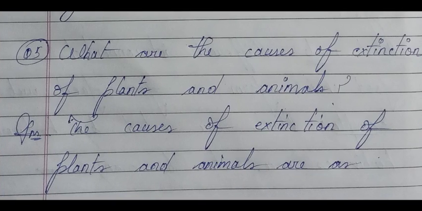Question number 4. Now it comes to the last question, question number 5. As you can see, what are the causes of extinction of plants and animals? So here we have to write the answer. As you can see, day by day, many plants and animals are getting extinct. So what are the causes of extinction of such plants and animals?